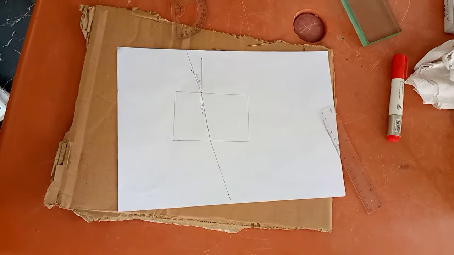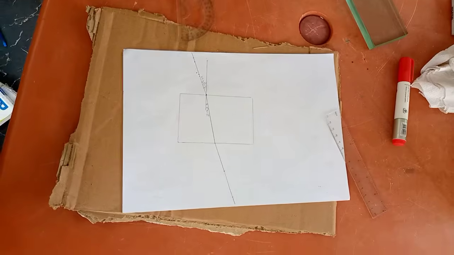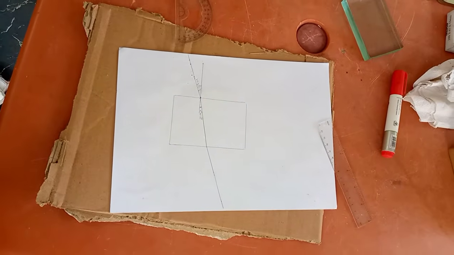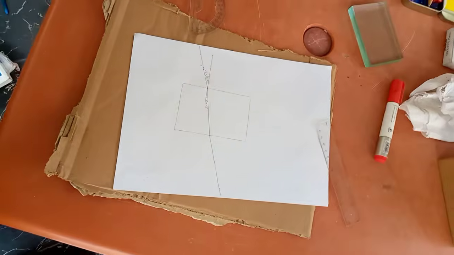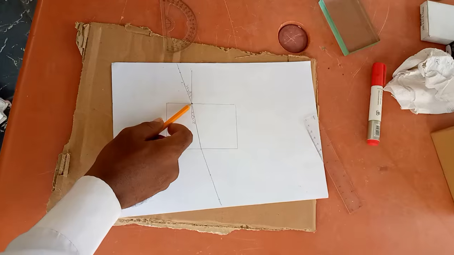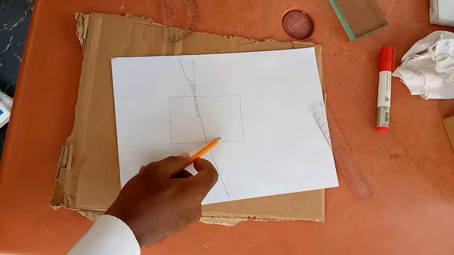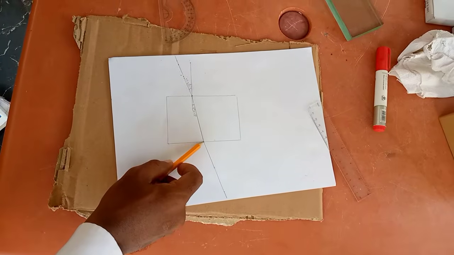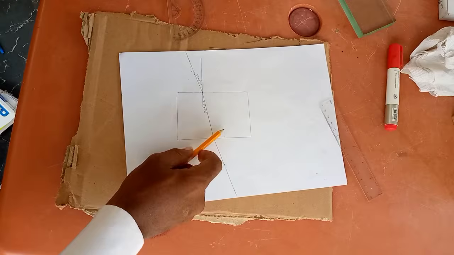Any other thing that is left based on what your examiner may need you to do, the instruction in the experiment will be given to you. Subsequently, we'll be seeing other things that are necessary as maybe your exam questions may demand. For example, this incident ray can be extended. We can produce it with a dot down to this place and then draw a perpendicular line from here to that incident ray that we produced.